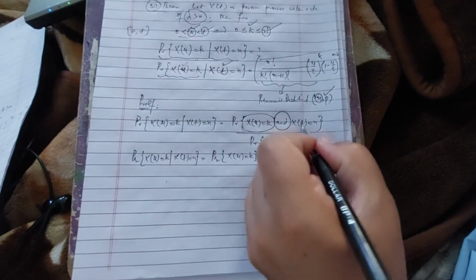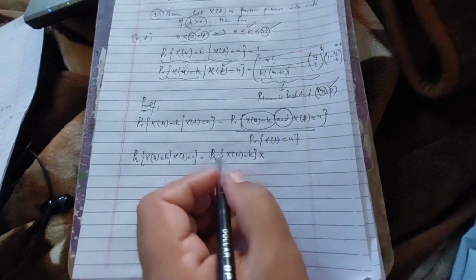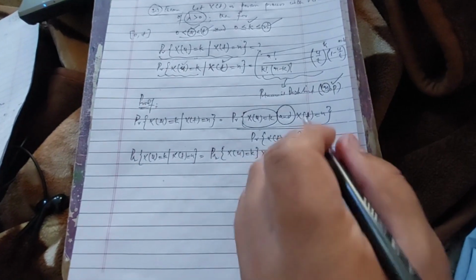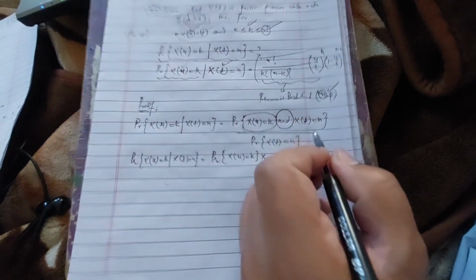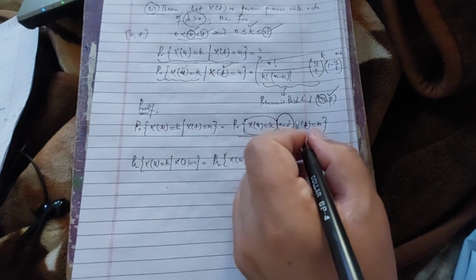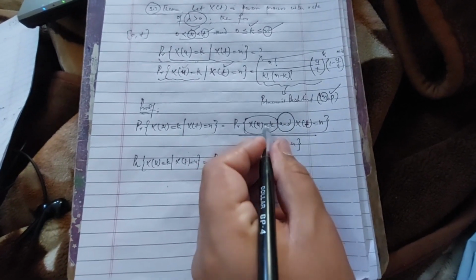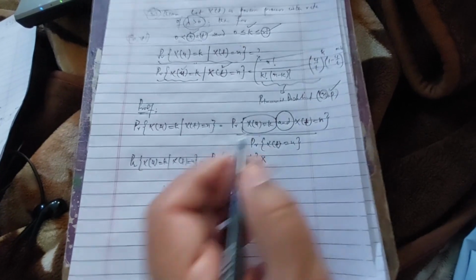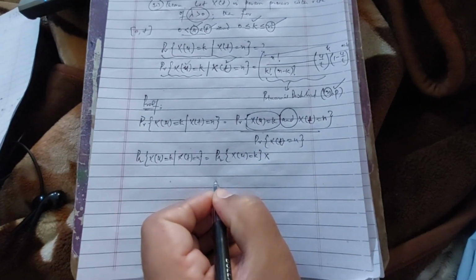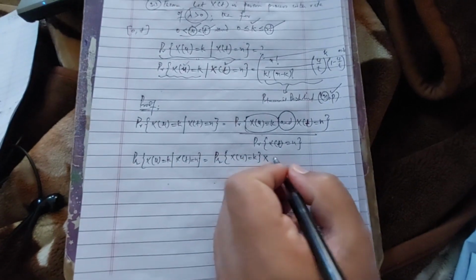to multiply it, we multiply it with the next one, because we have the total interval t and the subset of k, so it will be multiplied with n minus k.